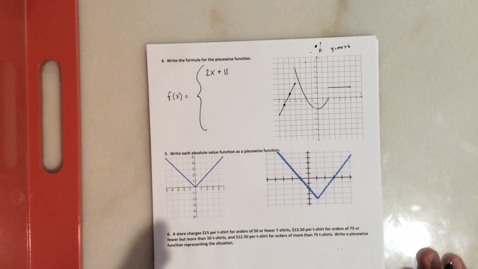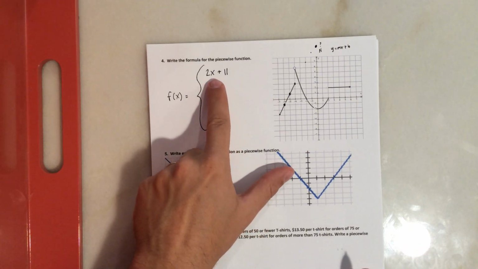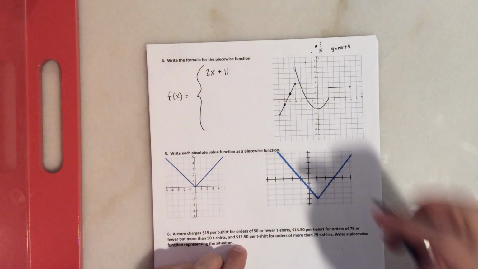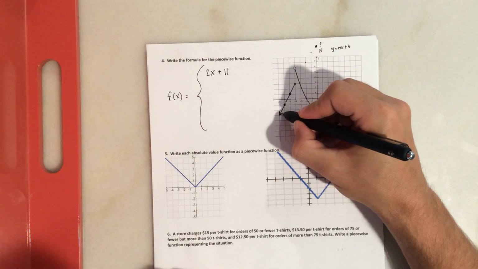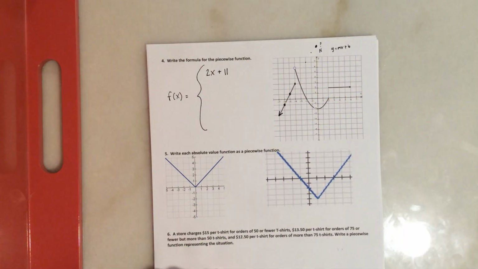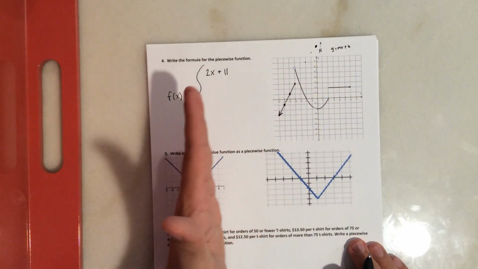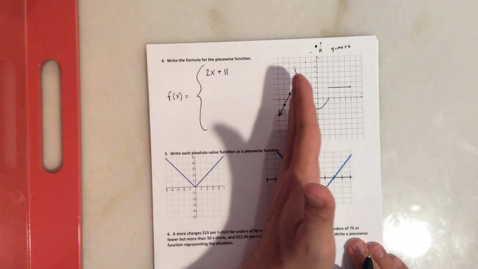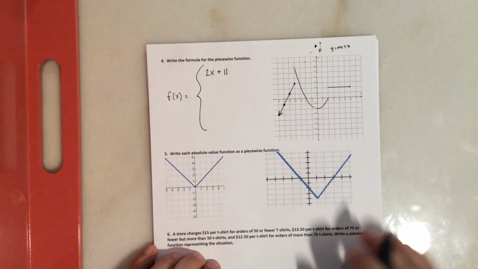Okay, but with all piecewise functions, it's not enough to write the equation. You also have to specify the restrictions. Where are you allowed to graph this? So, in case it was unclear, this is an arrow. So it looks like we're allowed to graph this from -infinity all the way up to when x is -4.